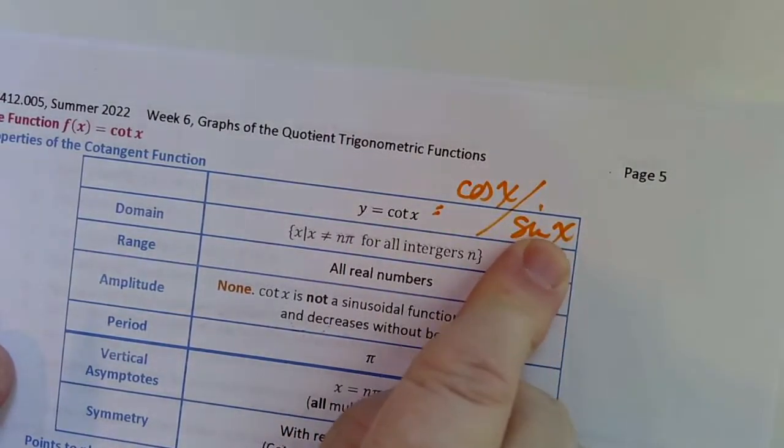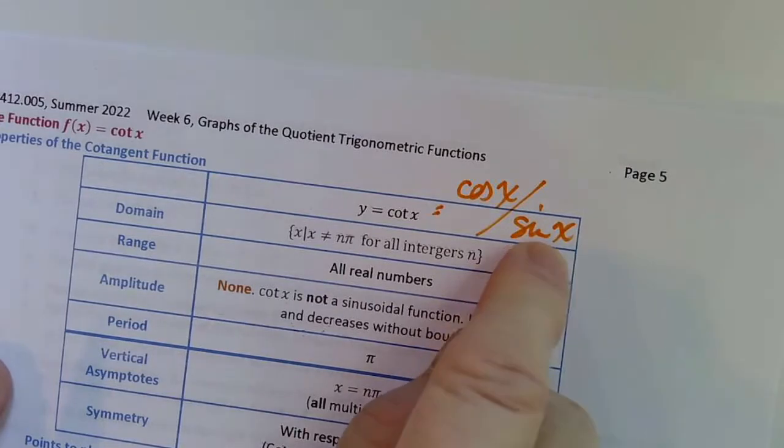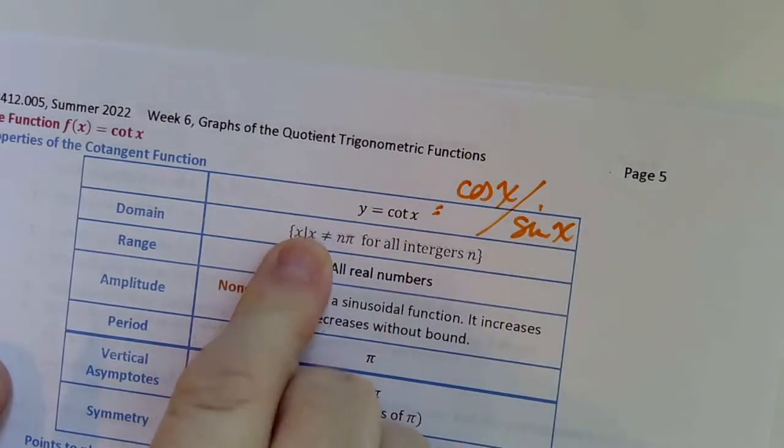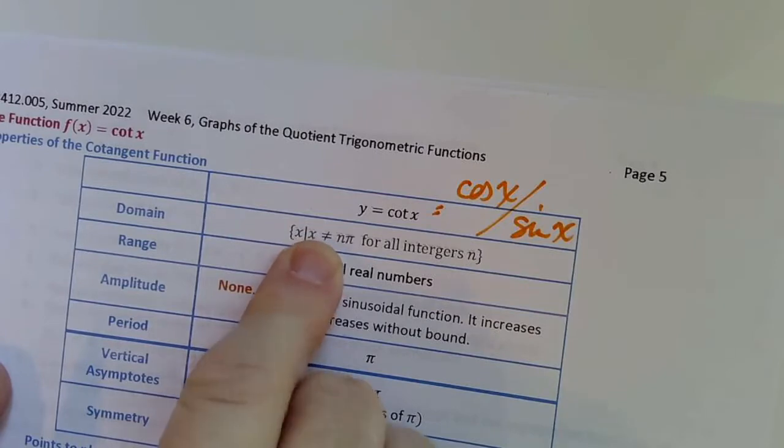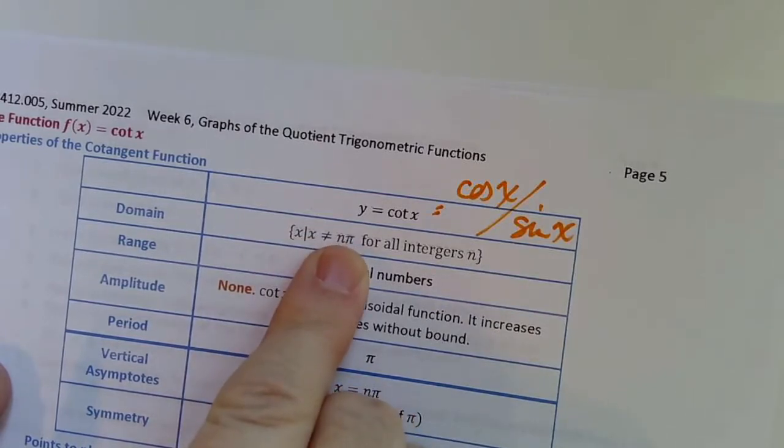Well, sine is 0 at every multiple of pi. So here, x cannot be any multiple of pi.